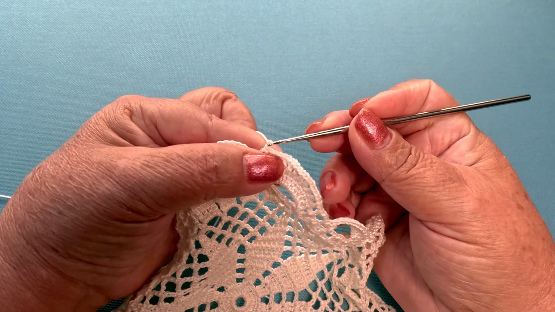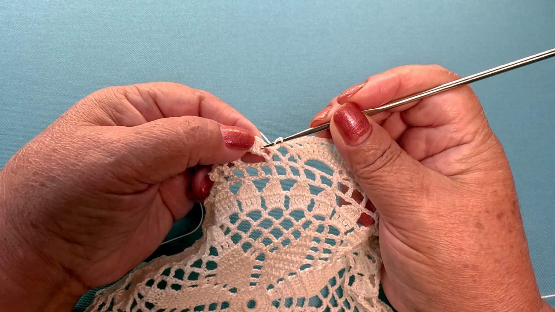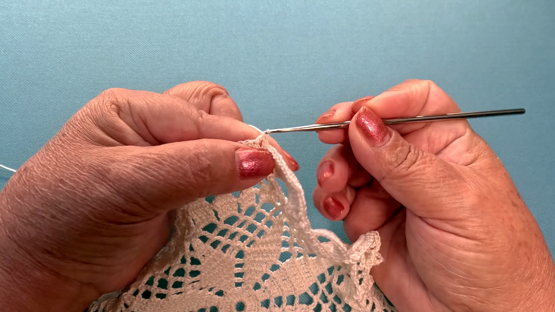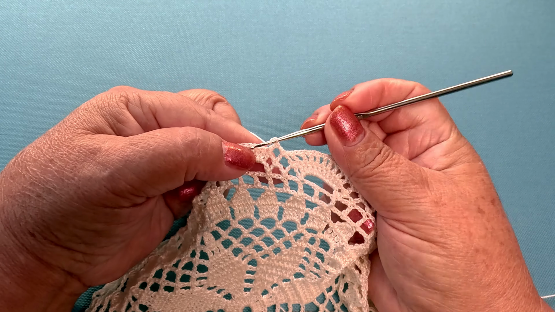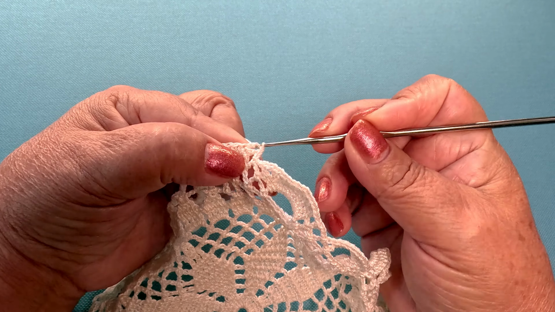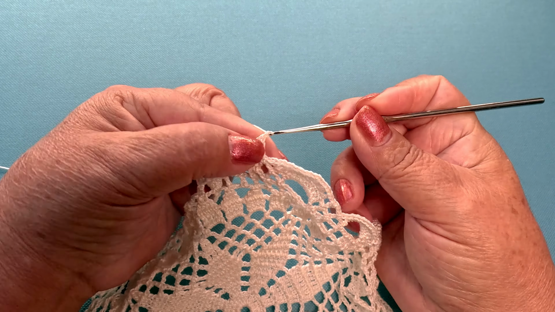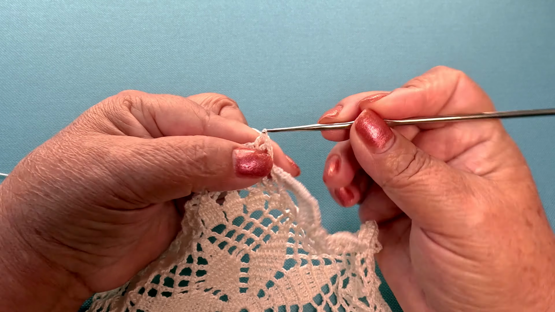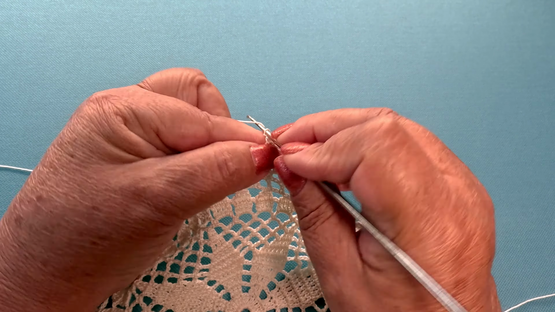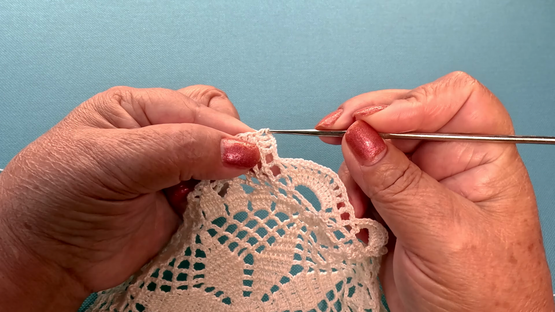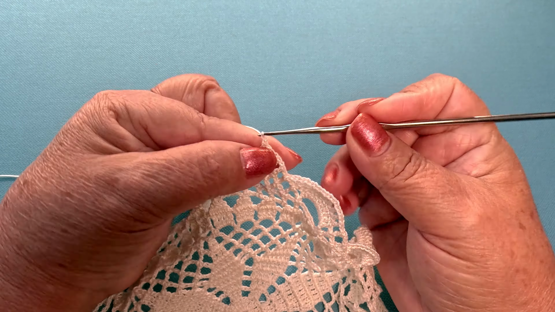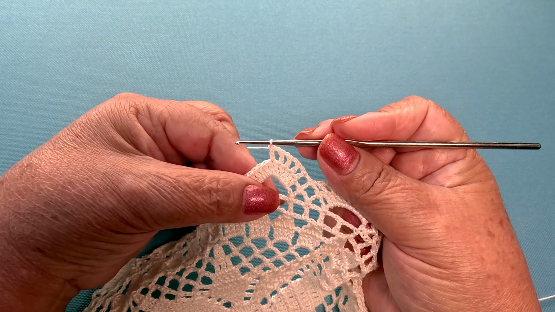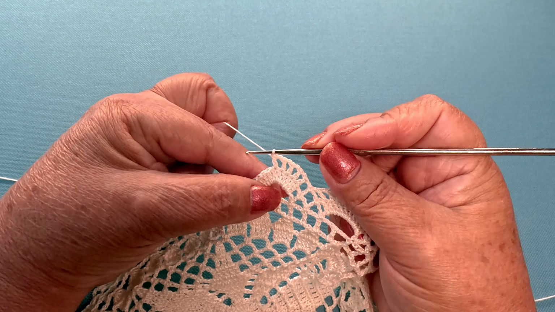I'm going to repeat chain 1, skip the next double crochet in the next space. Chain 1, double crochet in the next space. Chain 1, double crochet in the next space. Chain 1, double crochet in the next space. Chain 1, double crochet in the next space. I'm going to make a total of 9 double crochets.